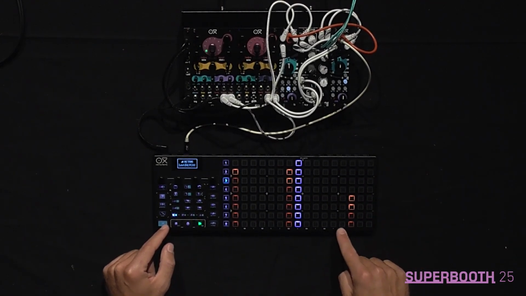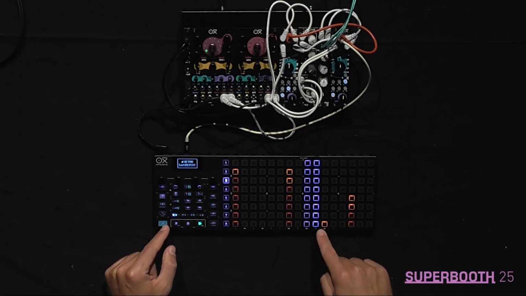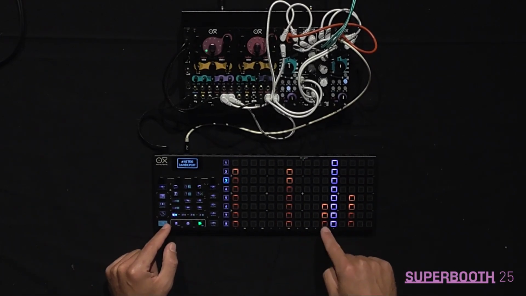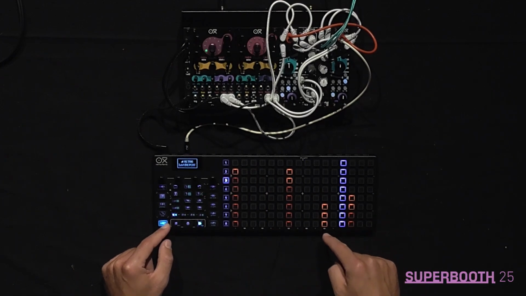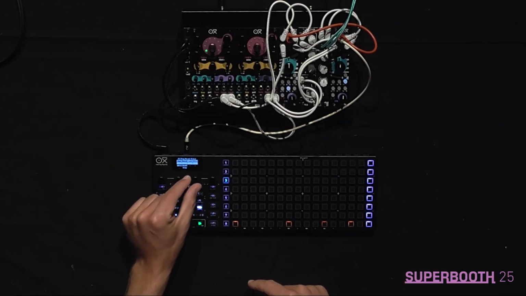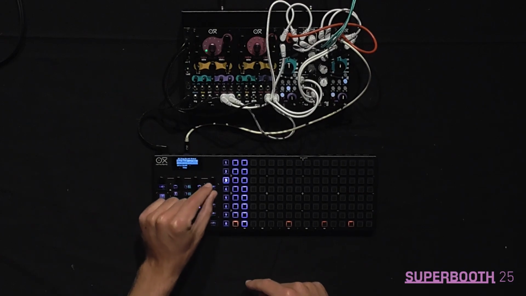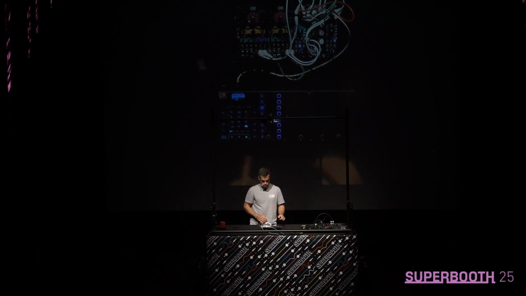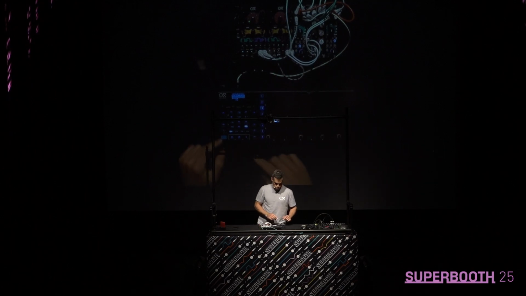I can remove this step. I can add another one here. Say I want 3 repeats in 3 steps. And now I can globally also go here and play with the groove velocity of all them. Yeah, super nice and fun to play with.